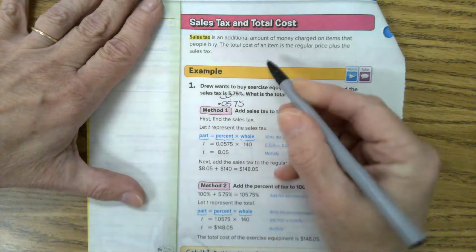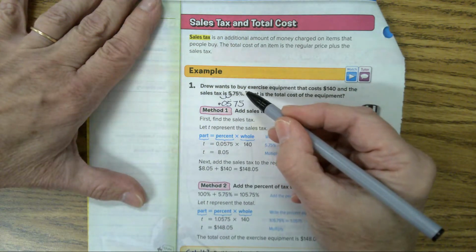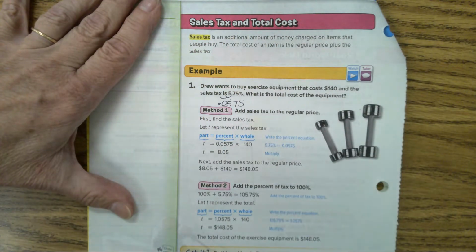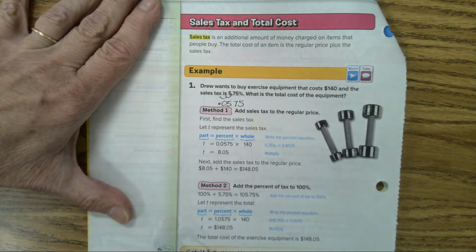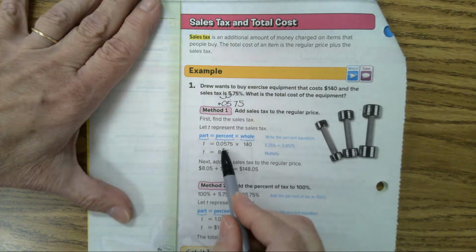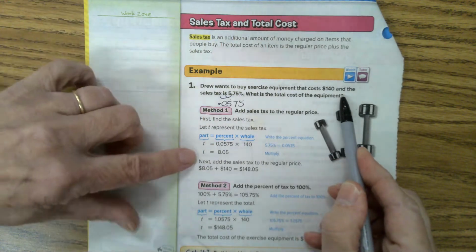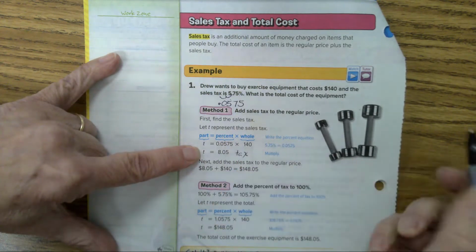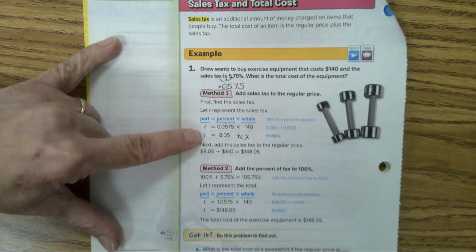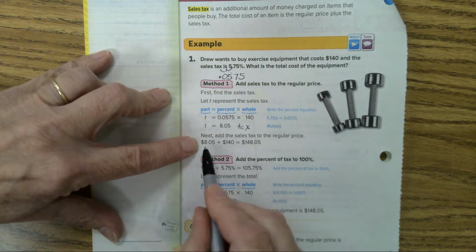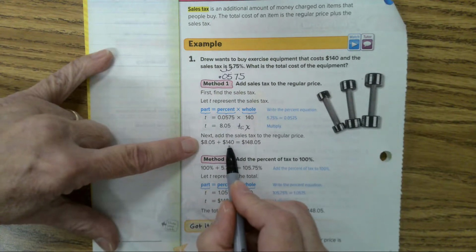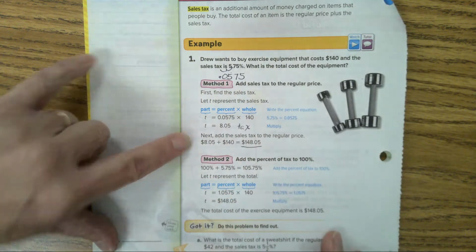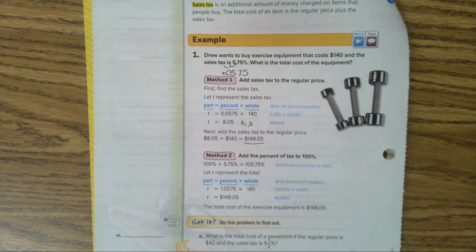0.0575. So 5 3/4% changed to a decimal is 0.0575. Some of you did not do that correctly on Friday's quiz. Then you take this amount times the cost, 140. So the tax is 8.05. That is your tax. Now, how much will you end up paying for this equipment? You take the tax plus the regular price, and the amount you're going to pay is $148.05.